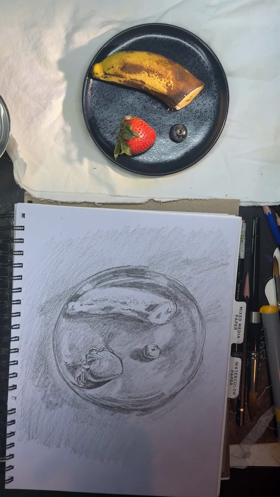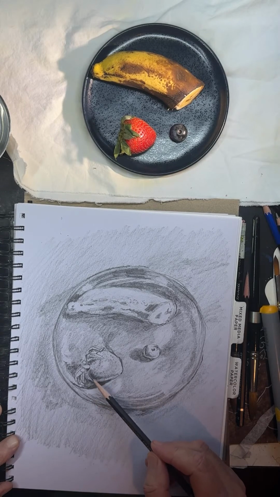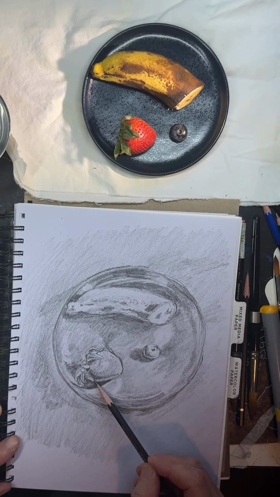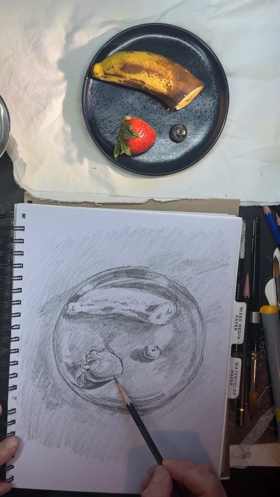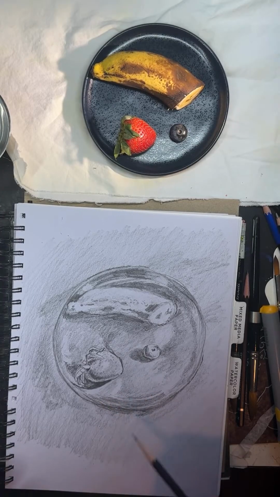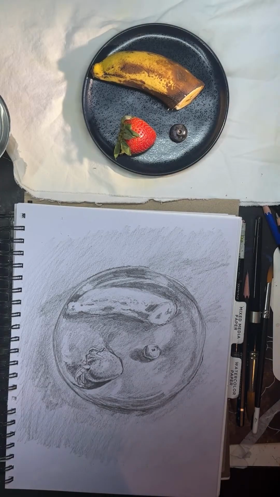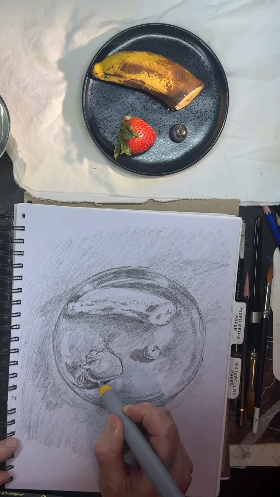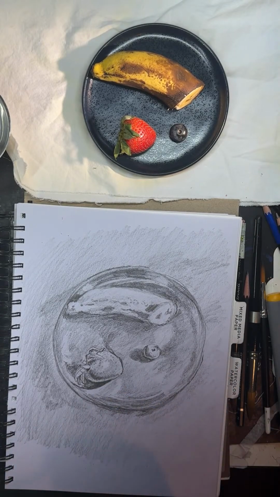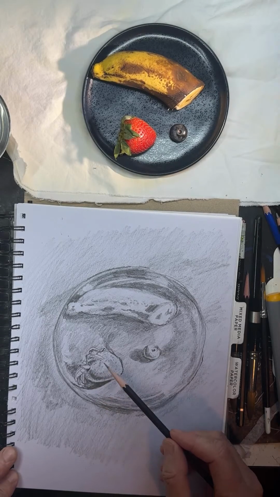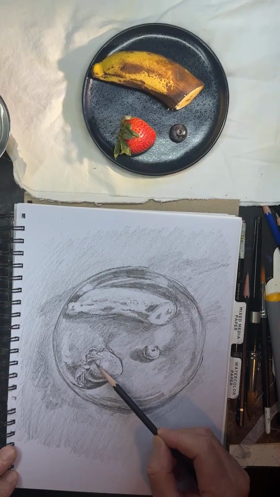All right, now back to the 6H. I want to soften this little edge so it's more of a fade out edge. So here we're going to go right up against this edge, but we're trying to leave this highlight along the bottom. I'm going to try to remove this. Okay, so that's really popping, yes.